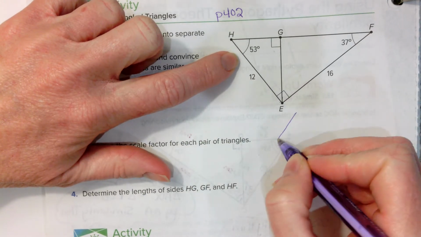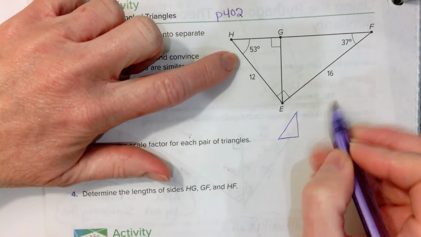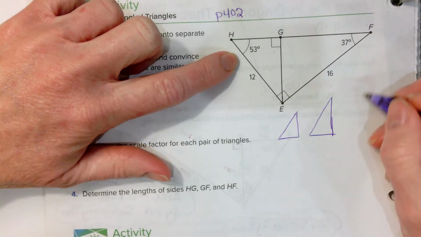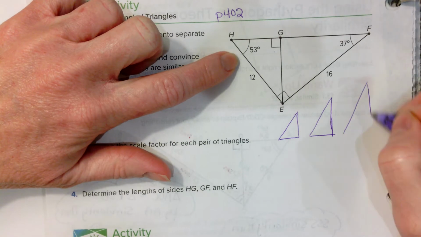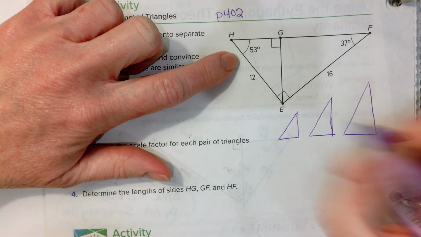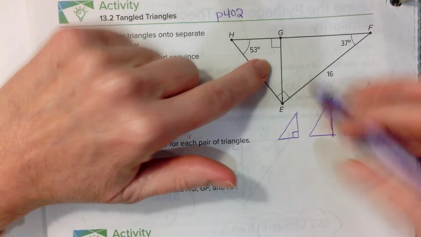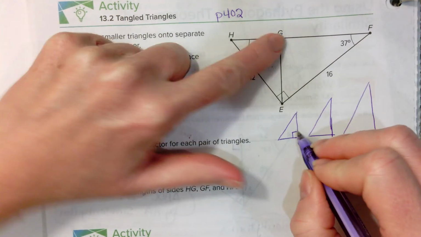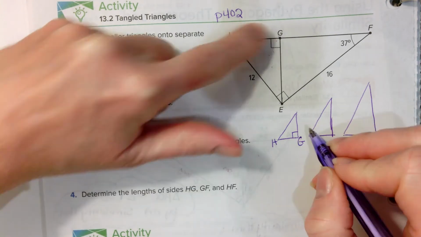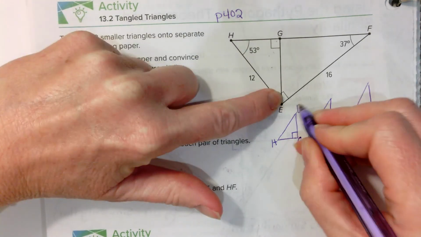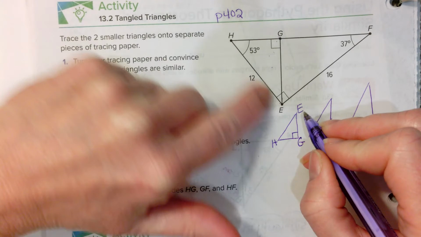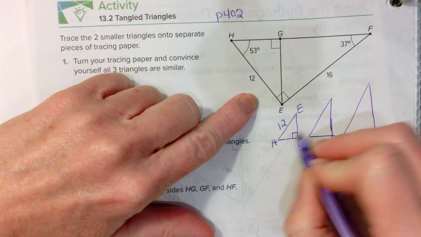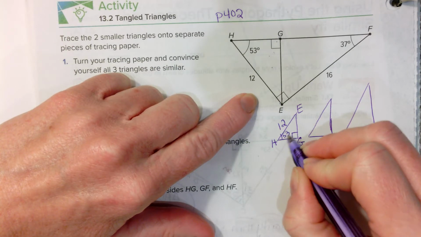So I'm going to have a little triangle. I'm actually going to have a medium-sized right triangle. And finally, I'm going to have the large whole right triangle. So let's take a look at the little right triangle first. This is G. The short side goes out to H. This tall side goes up to E. And this is my hypotenuse, HE. I know it's 12. I know H was 53.